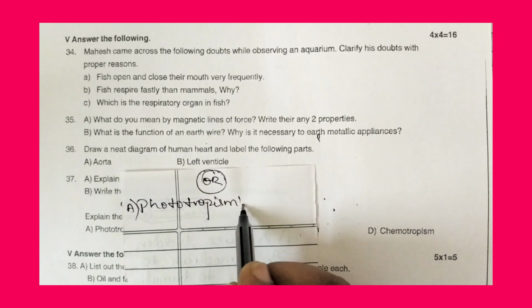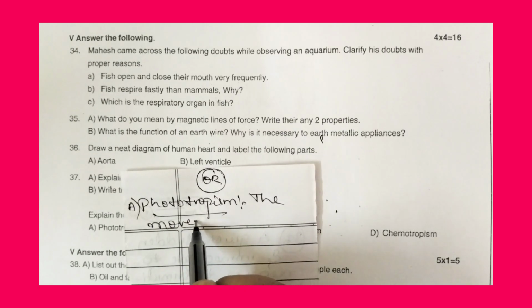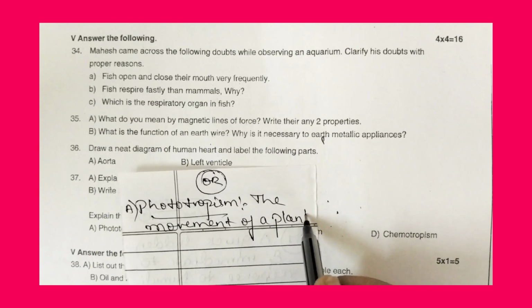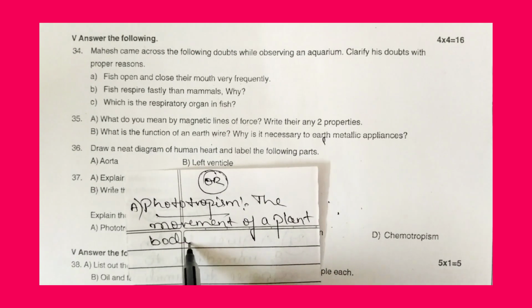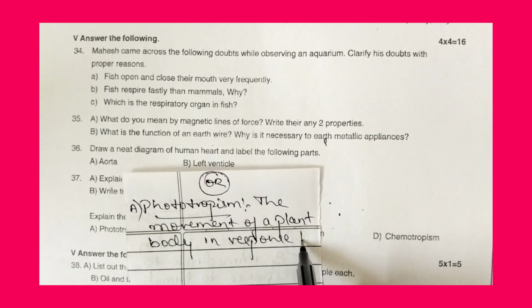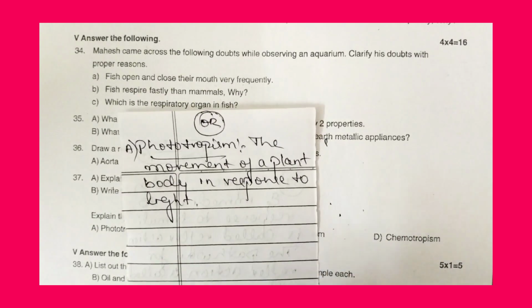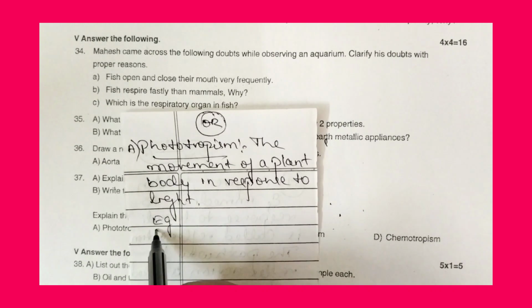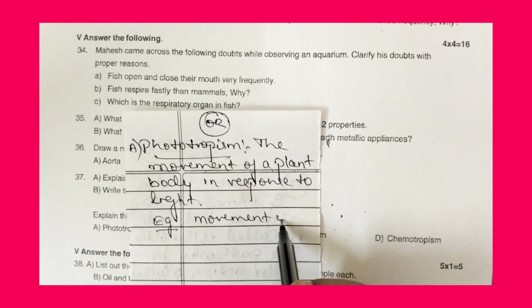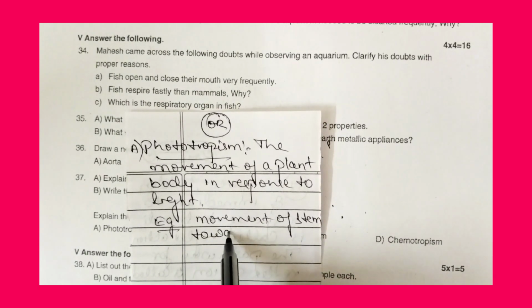So what is phototropism? The movement of a plant body in response to light. Example, movement of stem towards light.